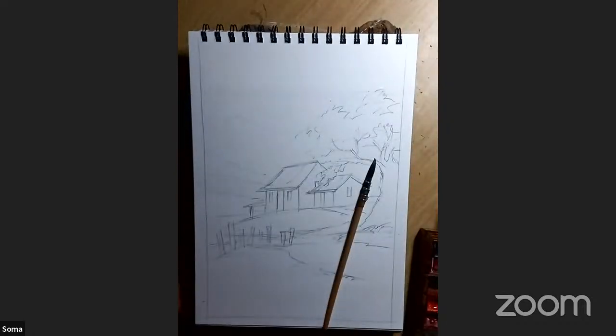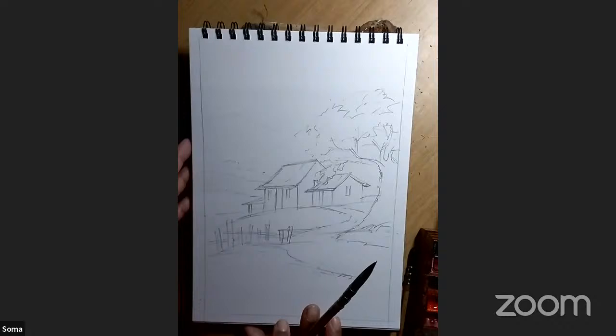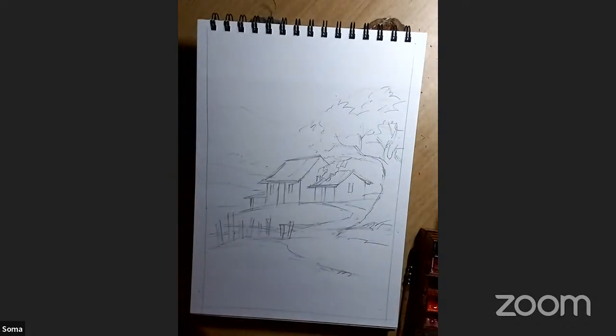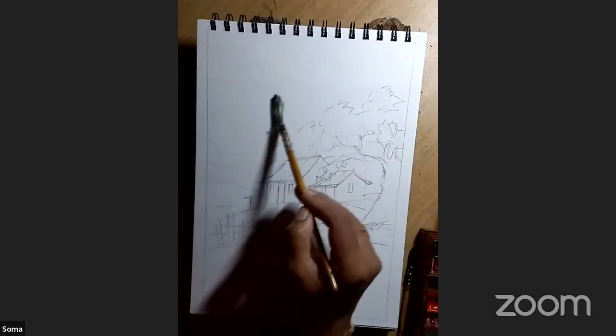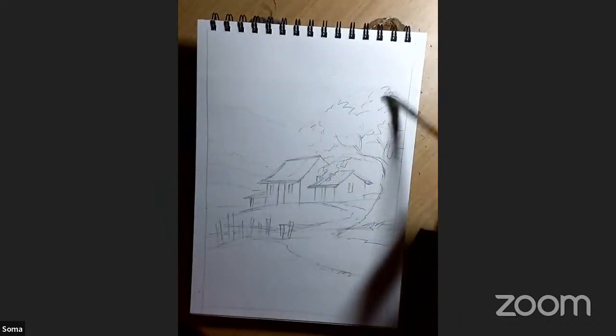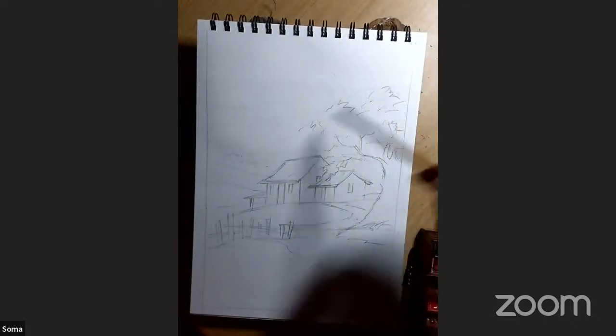For coloring, again, Mr. Shakti, you just watch. We are getting this video completely. The video will be there, so you can make it later on. But first you watch, though I'll be giving you time as well. So I'm first applying water in the sky and in the mountain part where we have drawn this mountain kind of thing.